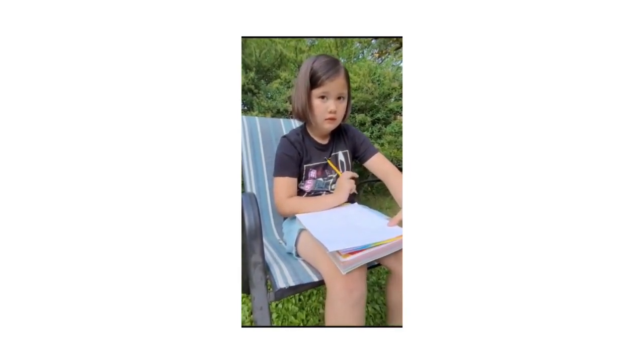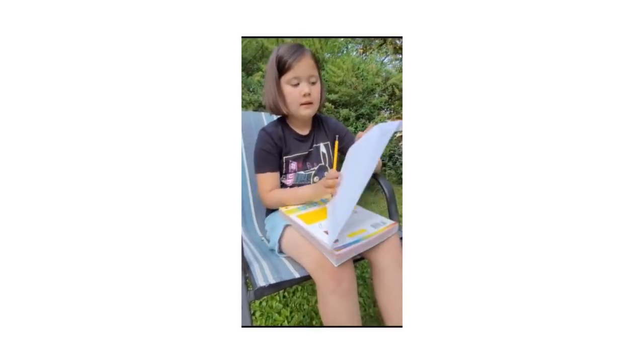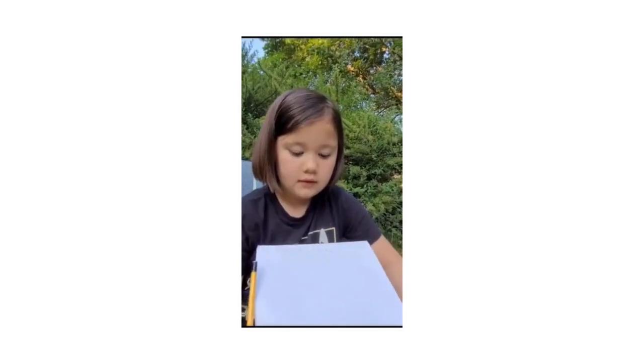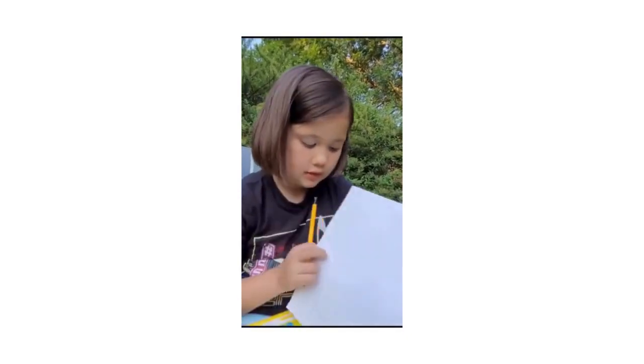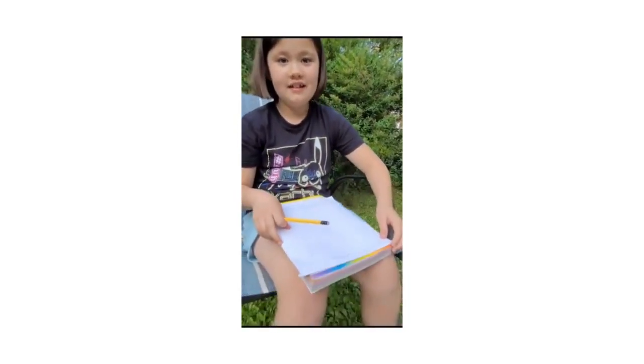Okay, are you all done? Yes. Can you hold up your paper? Let's see what you got. It says, can you read it for me? It says he flaps, he wings. Ooh, what did you just notice?